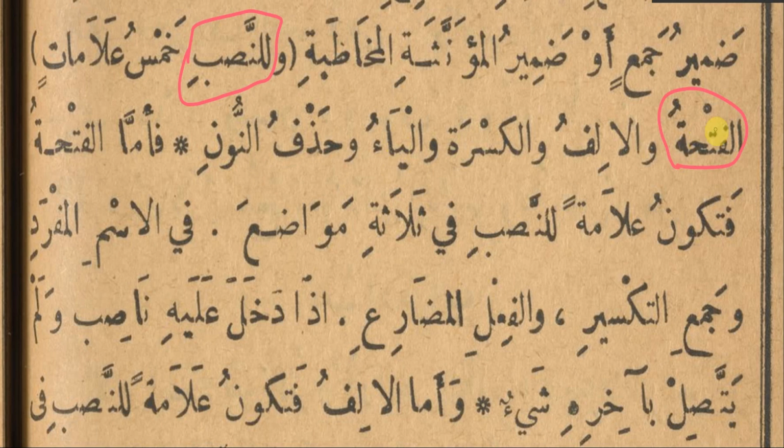So we have الفتحة, and we discussed what that is. It's this short vowel. This is called fatha, opening, because that's how it sounds when you open the mouth. So they call it fatha. And it indicates the state of this nasb, and that's the name they give to it. So this fatha is one of these 5.